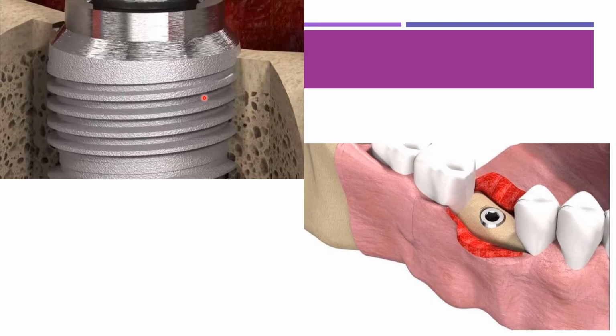The next area, you can see that the thread should be completely inserted into the bone. It should not be exposed. So the upper implant shoulder should be seated at the bone surface if it is a submerged implant. Otherwise, for non-submerged implants, the implant shoulder will be at a slightly higher level. You can see that this is the submerged type of implant, at the bony margin. This implant has been placed.